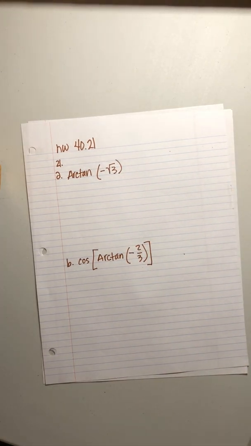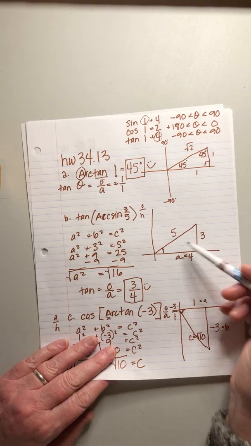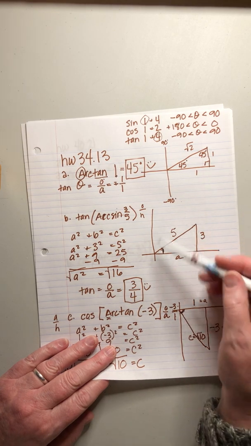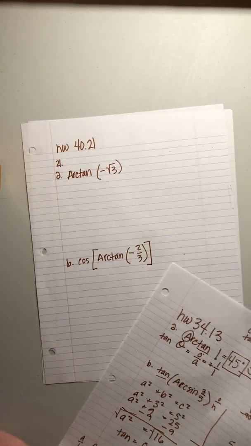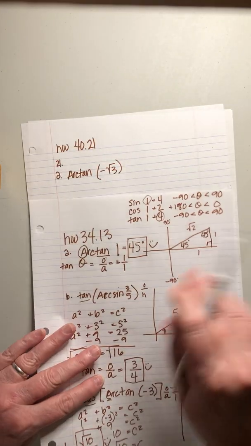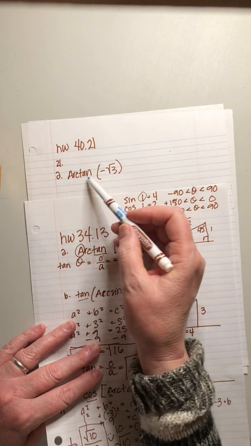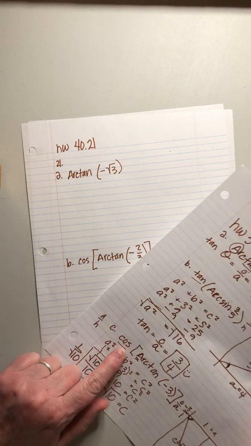Let me show you. In these two problems, we never actually found a degree measurement here. We just figured out what the triangle looked like, and then we used it to find a new function. But this problem looks more like this, doesn't it? Where we just have that and a value. This one looks like these other ones.